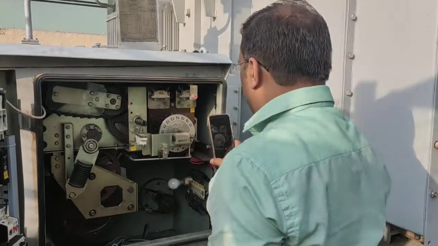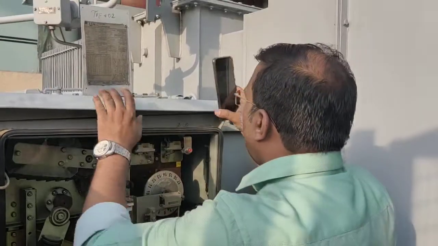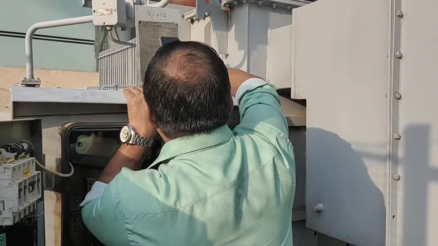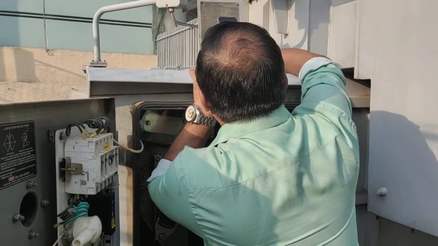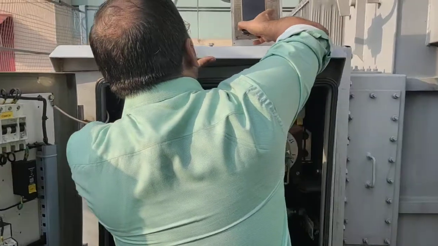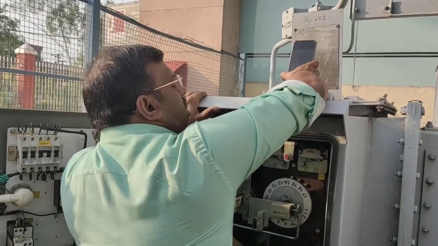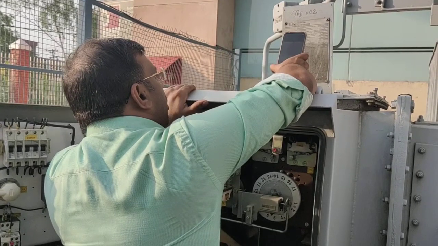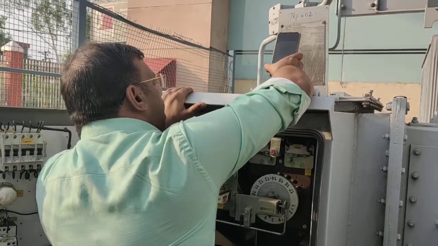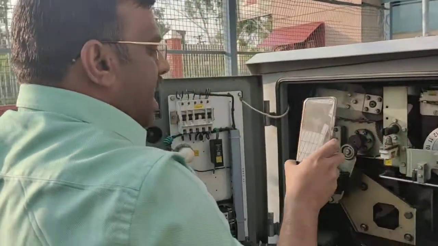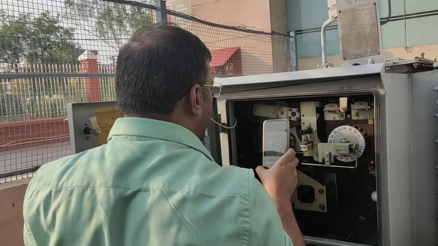Suppose I am putting this transformer on position 5, 6 or 7, your input voltage will be 29,040, 29,070. If I put it on position 7, it is 30,360. If your OLTC position is on the 11th, the coming voltage will be 33,000. Now it is governed directly by the RTCC, that is the remote tap changer controller.